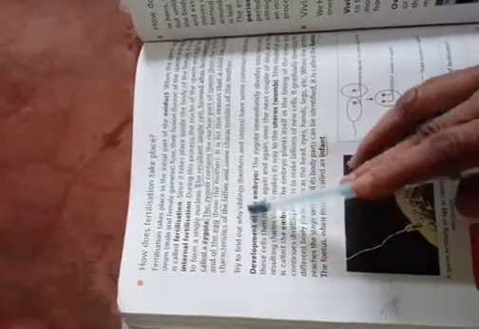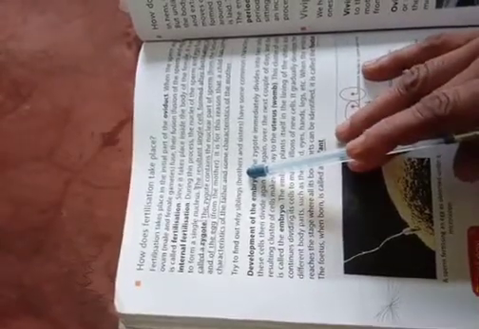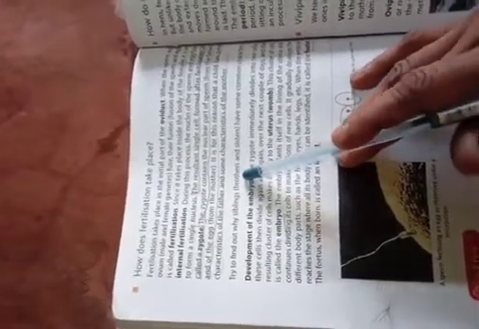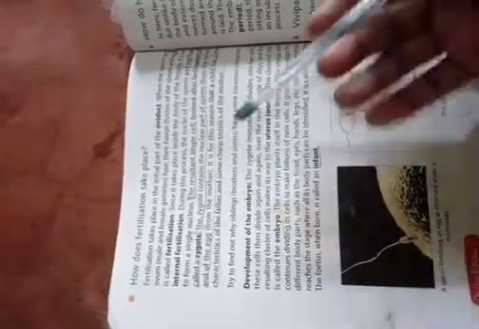Okay, try to find out why siblings, brothers and sisters, have some common characters. Siblings, that is, brothers and sisters of the same parents, have common characters because 50% has come from both the male and the female, that is, the father and the mother.